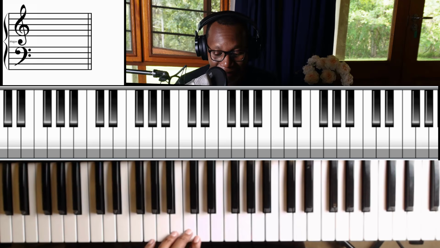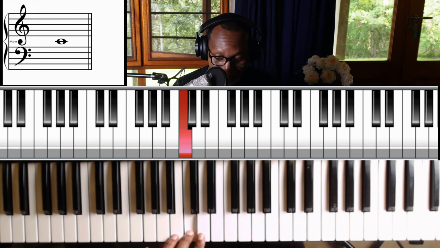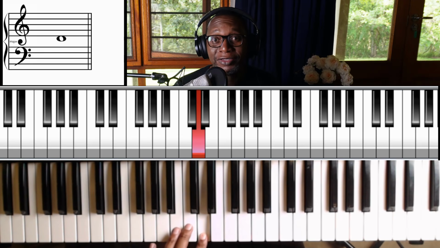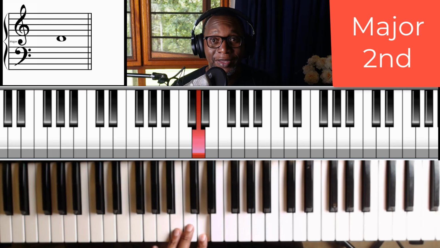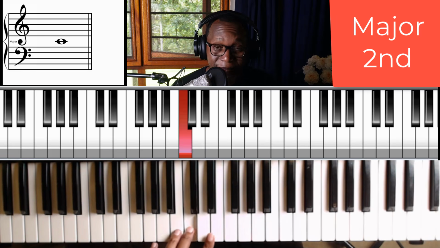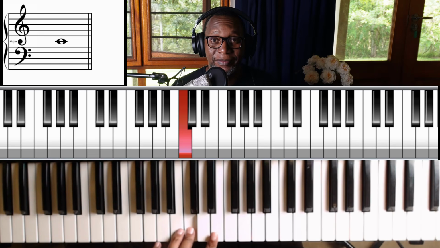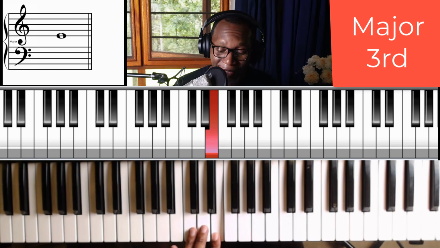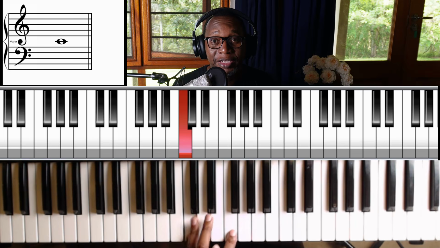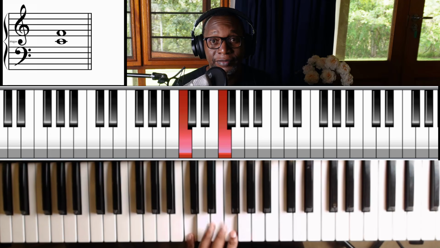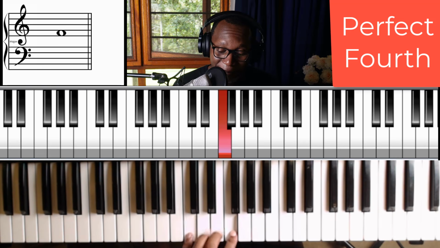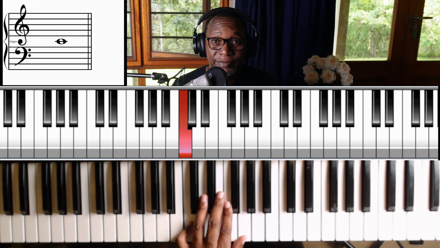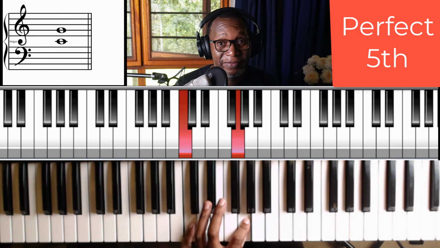First, the major second. If I play C and then D, that right there is called a major second. If I play C followed by E, this is called a major third. If I play C to F, this is called a perfect fourth. And then if I play C to G, this is known as a perfect fifth.